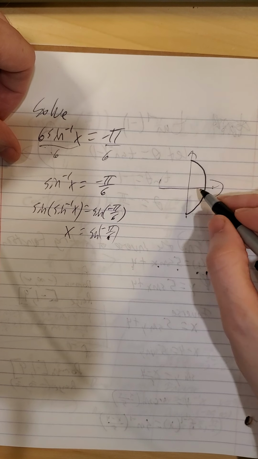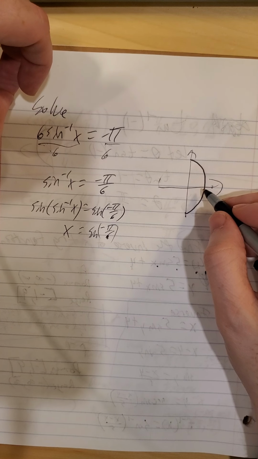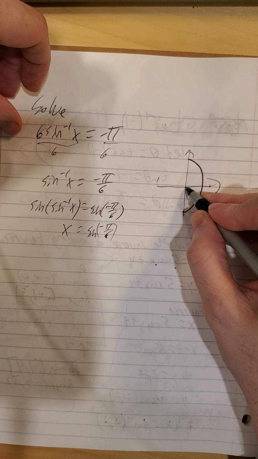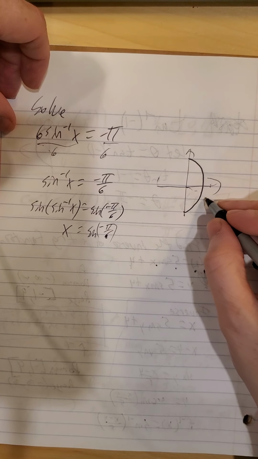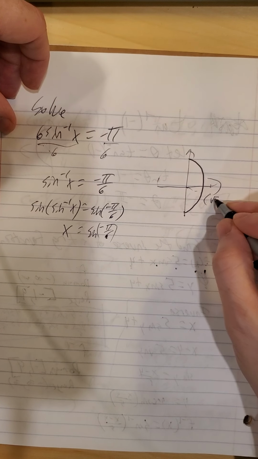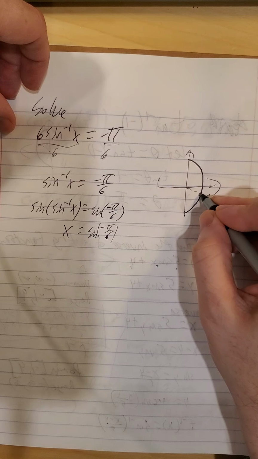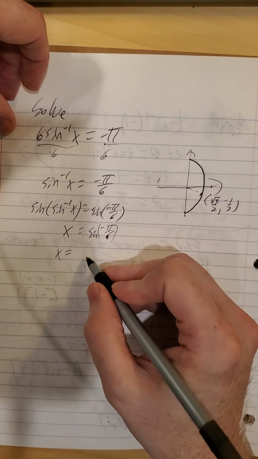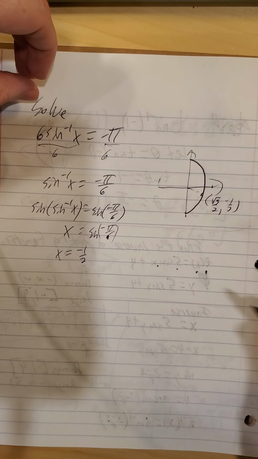As I started to mention, that's down here. -pi over 6, pi over 6, 180 over 6 is 30 degrees. So we're 30 degrees down. So that would put us at √3 over 2 for the x, -1/2 for the y. So our sine then is -1/2.